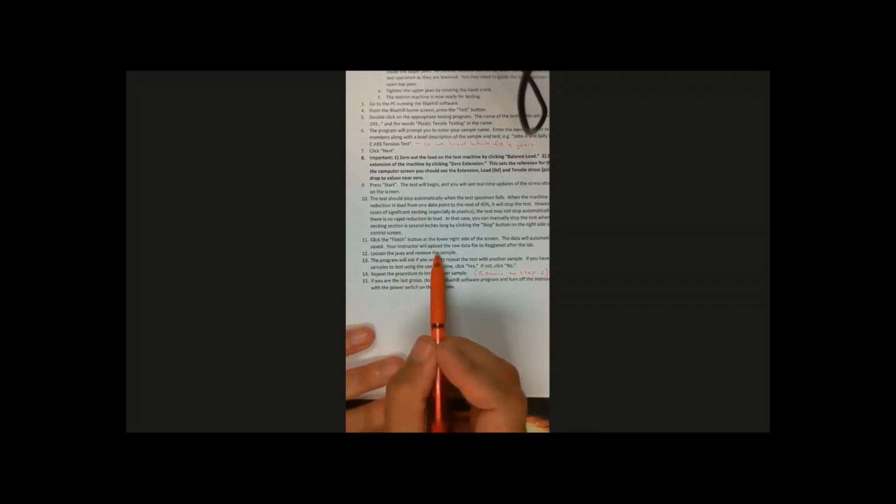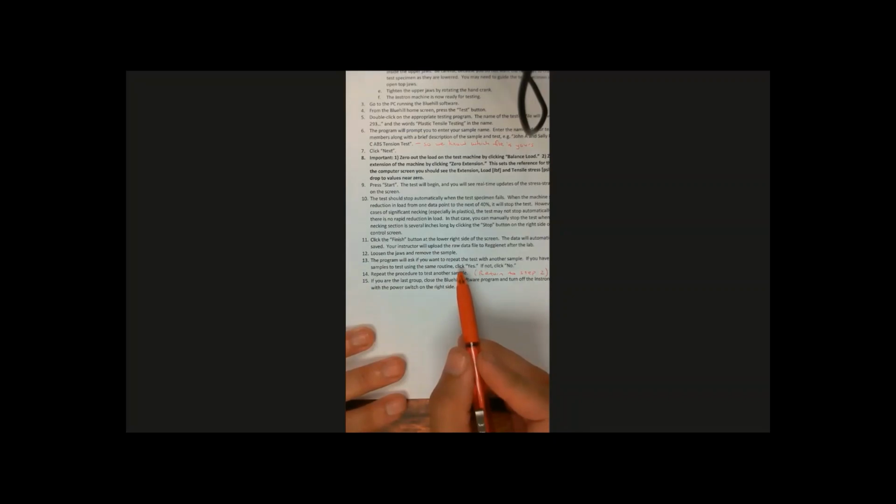Then step 11, when you click Finish on the computer screen, that's when the computer actually saves the data. And then you remove that specimen. And then if you have more specimens to test, then it's going to ask you if you want to repeat the test with another sample. And if you do, click yes. If not, then no. And if you do, then go back to step 2 and redo this whole procedure until you've done all the 4 specimens.